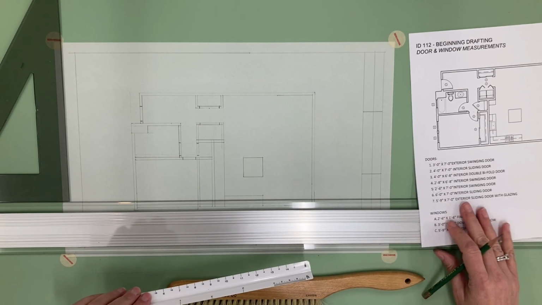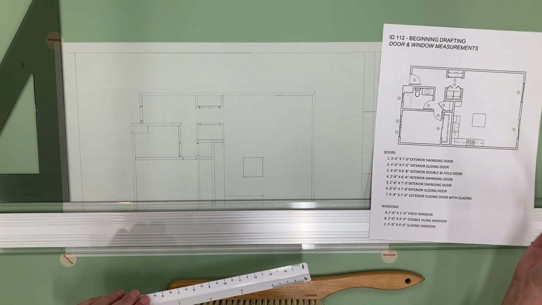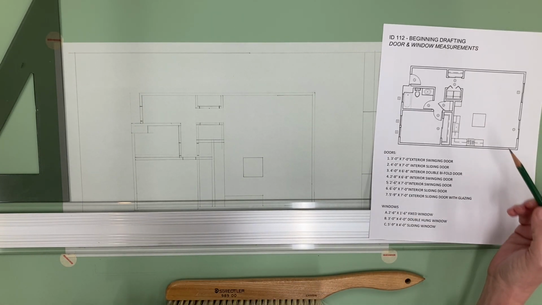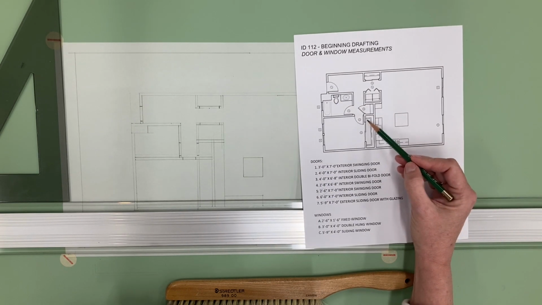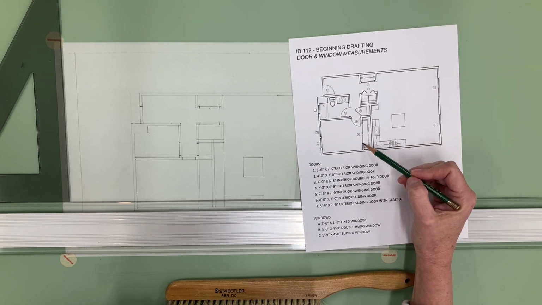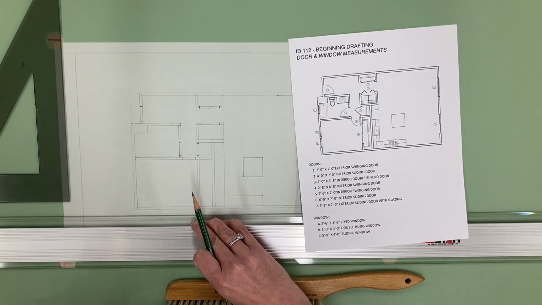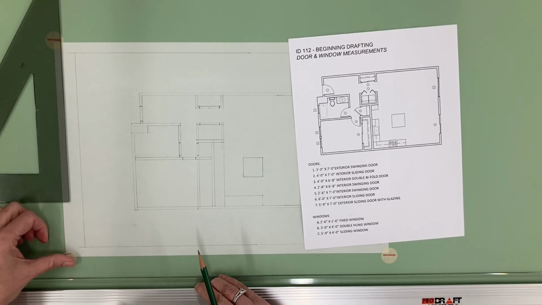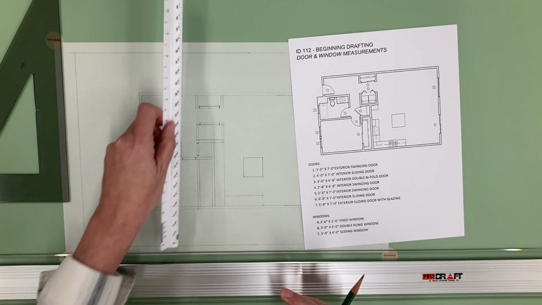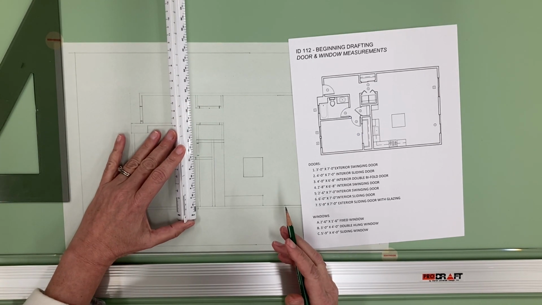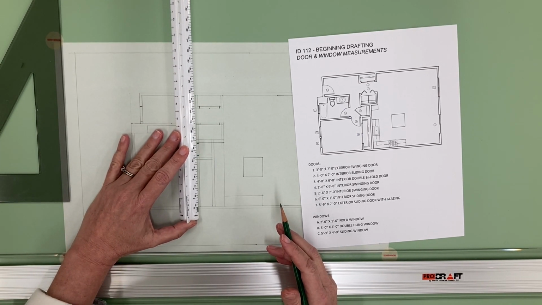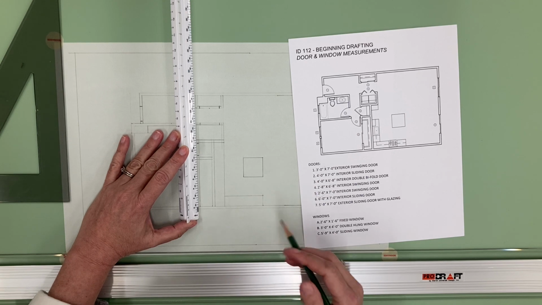And the last door that I have to put in, actually, I'm sorry, I have 2 more doors left to put in. I have my closet door in my bedroom here, which is a 6-foot interior sliding door. And once again, the easiest way to do this is to figure out that I have about a 10-foot space inside my bedroom.